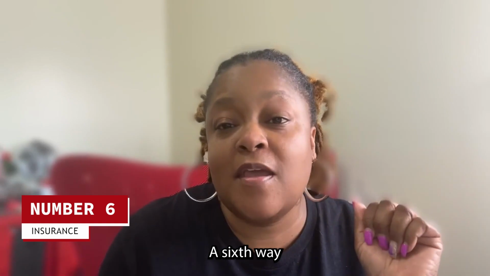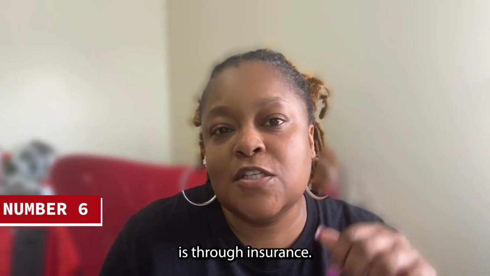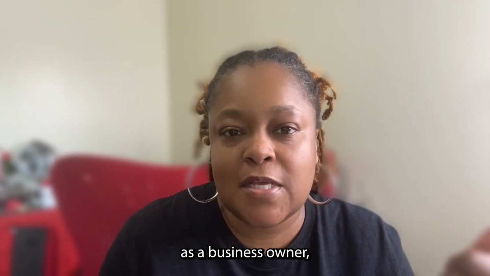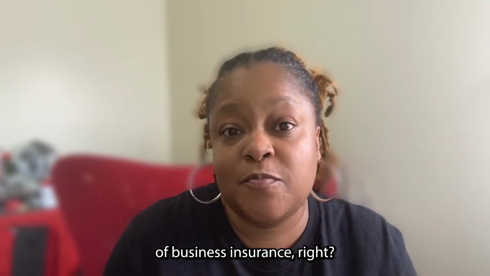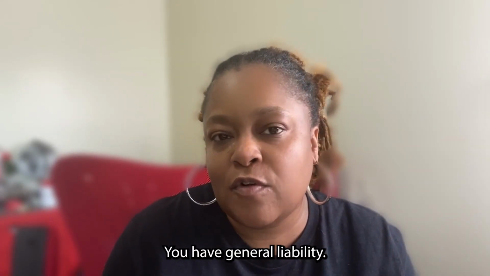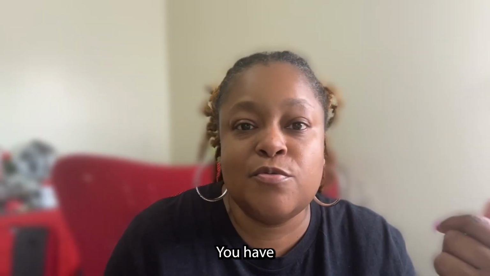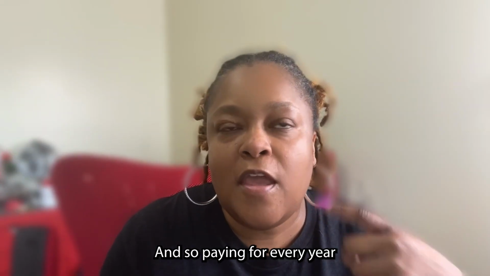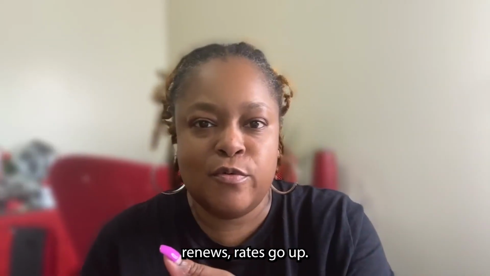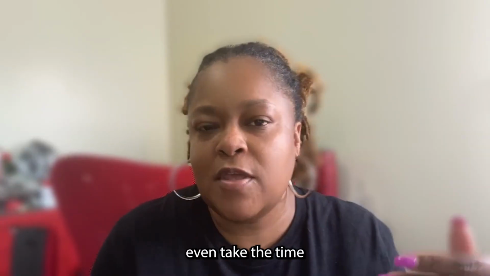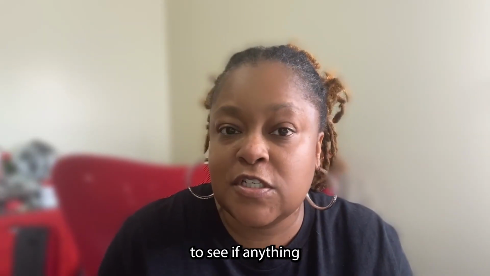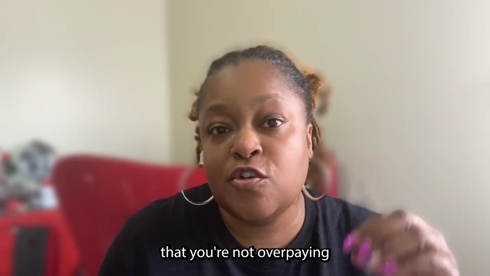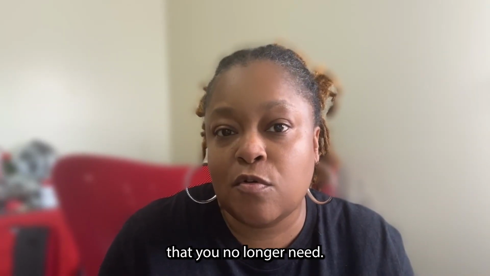A sixth way that money leaks out of the business is through insurance. So paying for insurance for your business. As a business owner, you have multiple types of business insurance, right? You have general liability, you have workers' comp insurance, if you have vehicles, you have auto insurance, right? And so you're paying every year, the insurance company renews, rates go up, but you don't even take the time to review the coverage to see if anything has changed, right? So review your coverage to make sure that you're not overpaying for insurance that you no longer need.